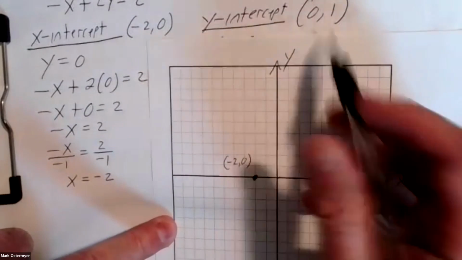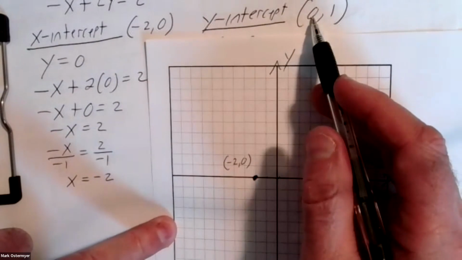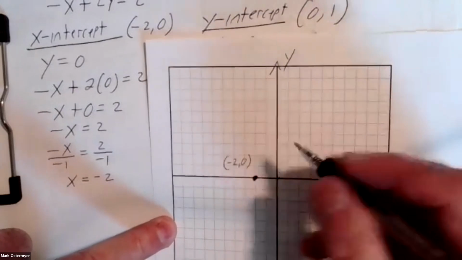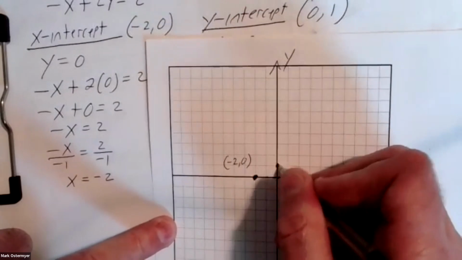Plotting the y-intercept, which is (0, 1). We start at the origin. I do not move right or left on the x-axis. I just move up 1 unit on the y-axis. There's (0, 1) right there.